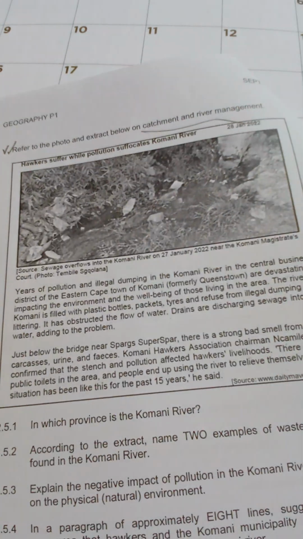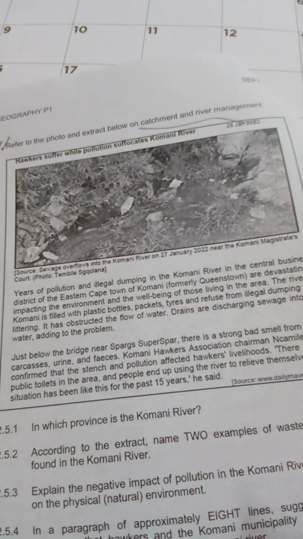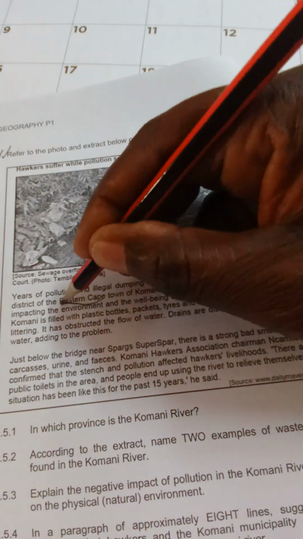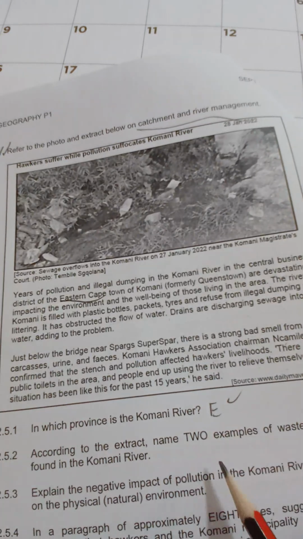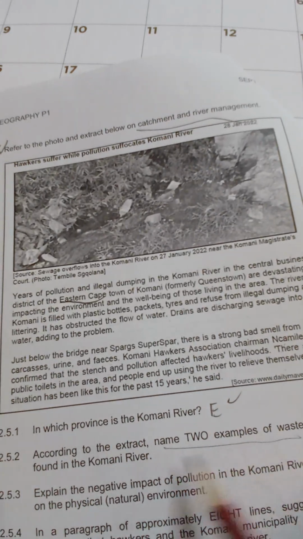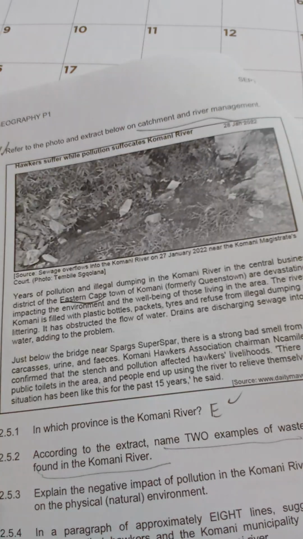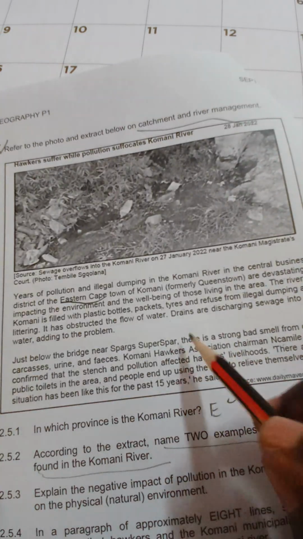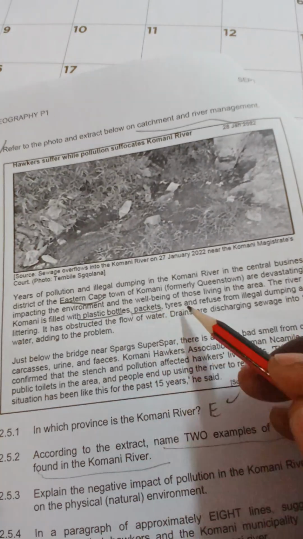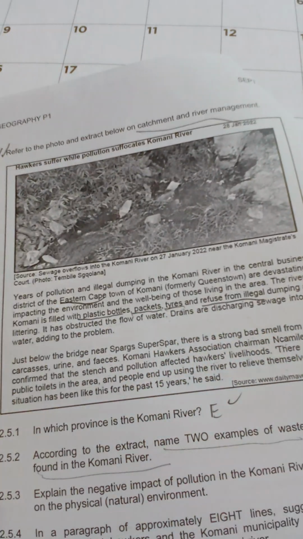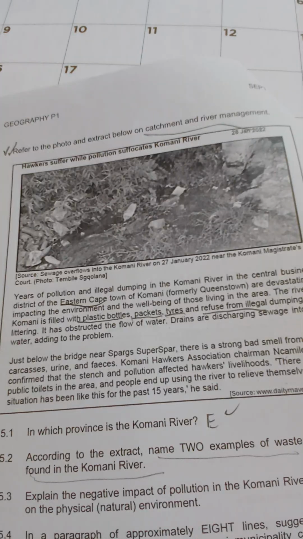Okay, let's just go through the questions. In which province is the Command River? Guys, you can see it's in the Eastern Cape. According to the extract, name 2 examples of waste found in the Command River. What do we have in there? We have plastic bottles, packets, tires, refuse. Those are some of the things that you can write about, okay?